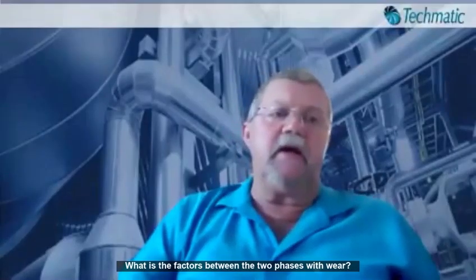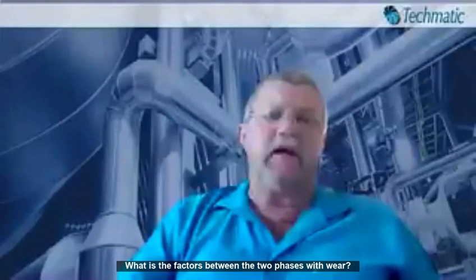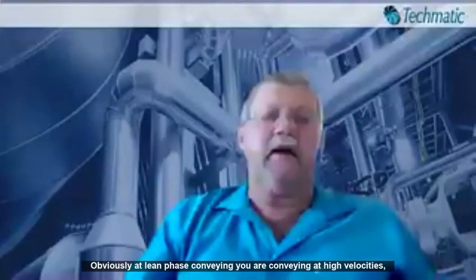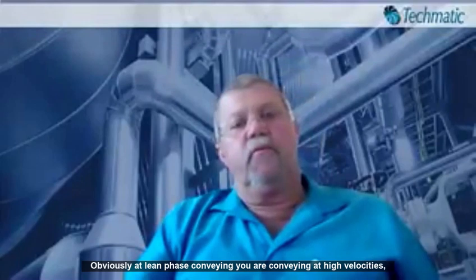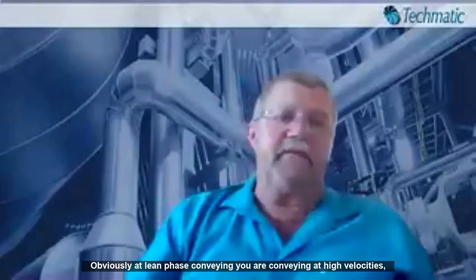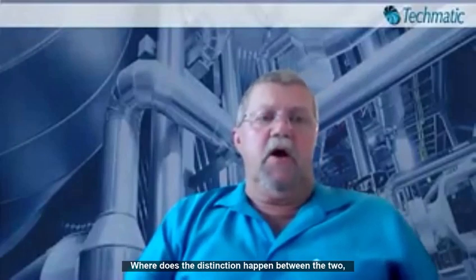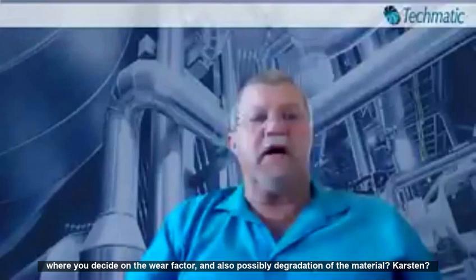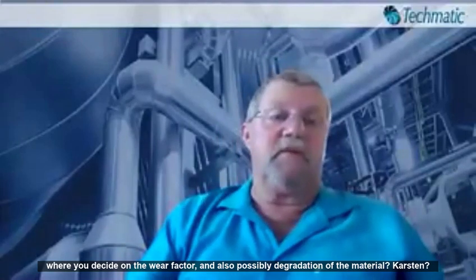What are the factors between the two phases with wear? Obviously, at lean phase conveying, you're conveying at high velocities, and dense phase at lower velocities. Where does the distinction between the two come in, where you decide on the wear factor and also possibly degradation of the material?